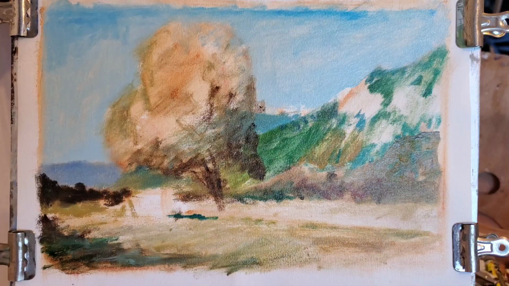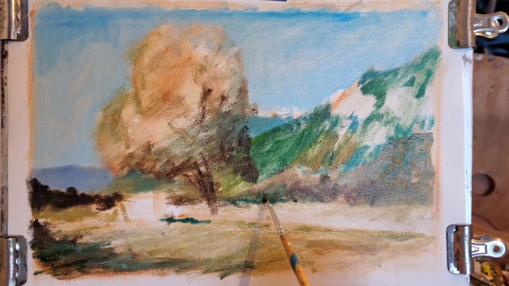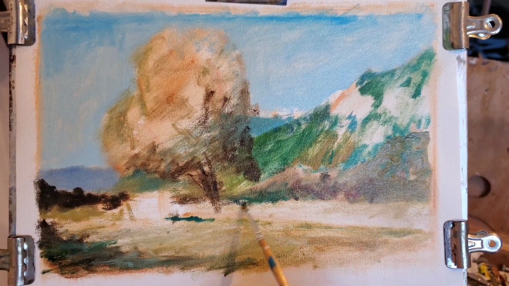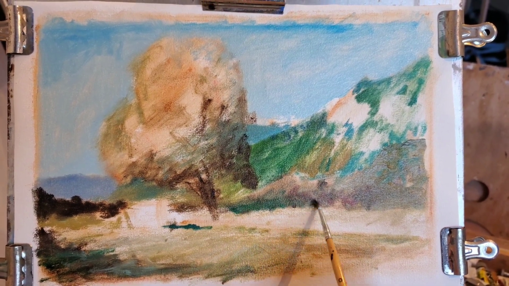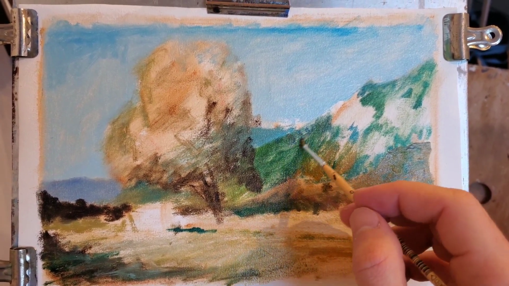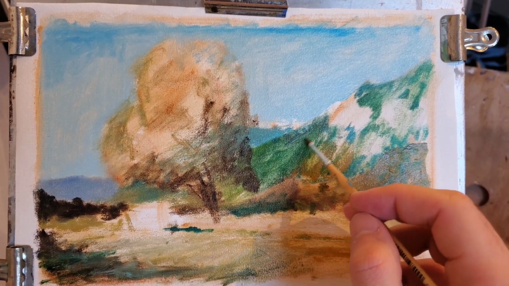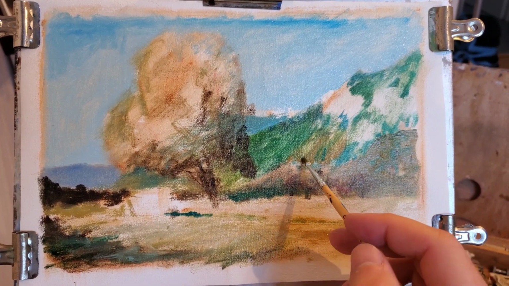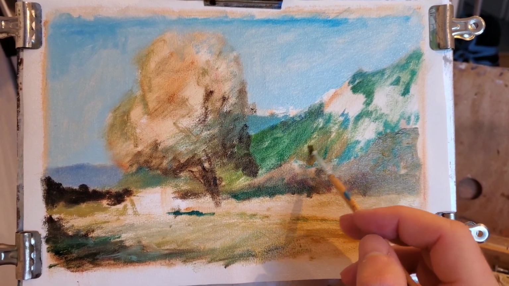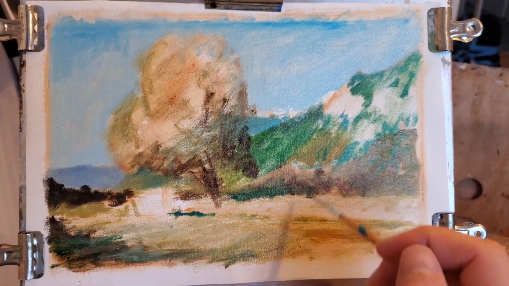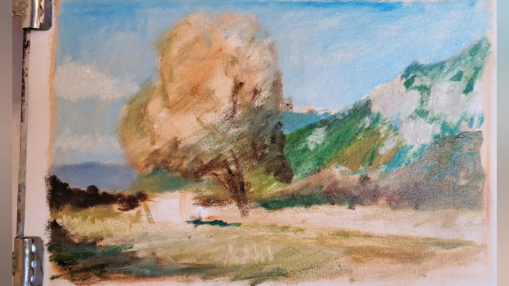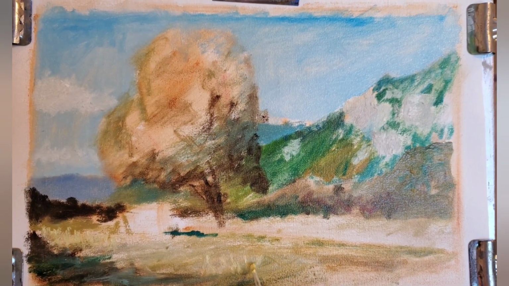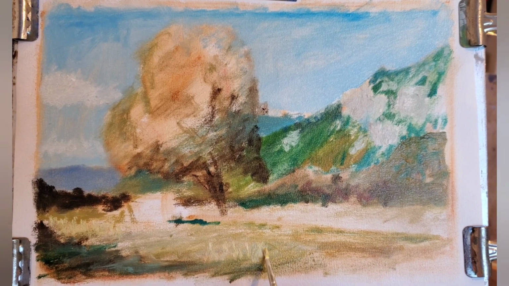After this is done, we can start blocking in some basic color arrangements. This is to separate the areas clearly from one another. It is important to start working from general shapes and then focus on the detail. So it's important here we are blocking in part of the mountain, separating it from the foreground and the sky.